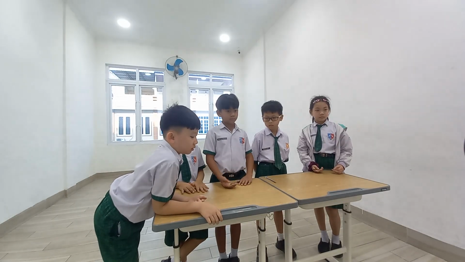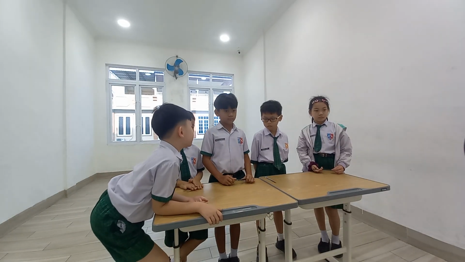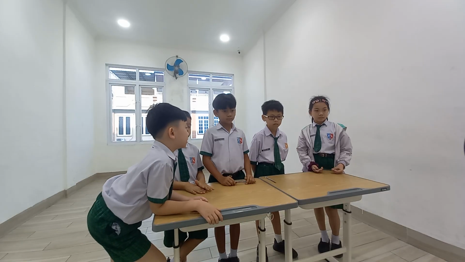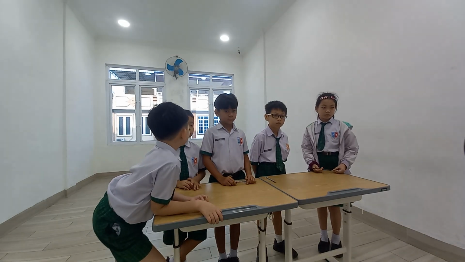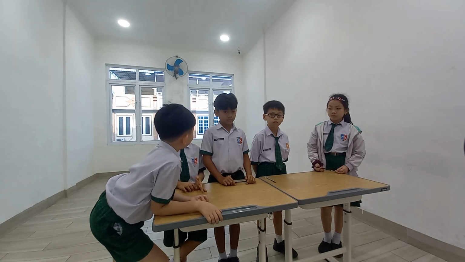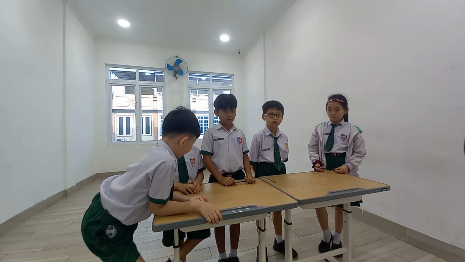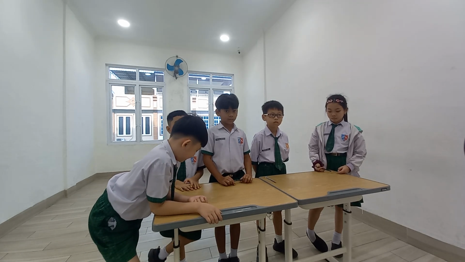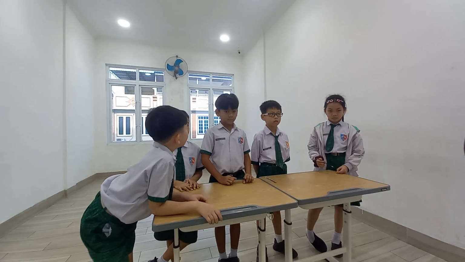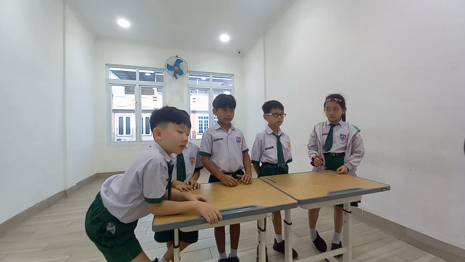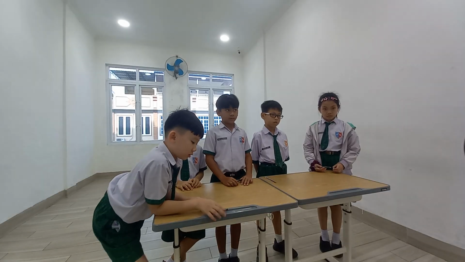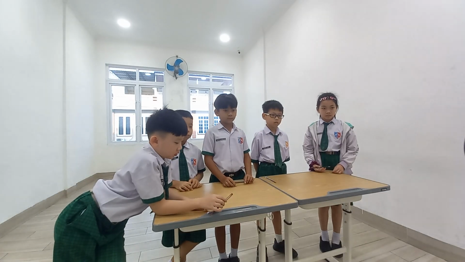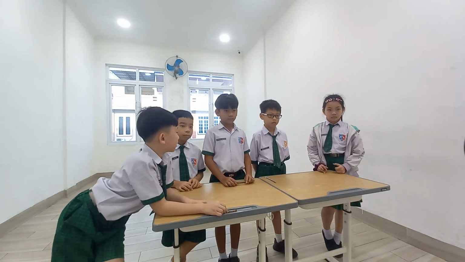Gideon, what 2D shapes can you find on a triangular prism? Okay, I don't know. 2 triangles and 3 rectangles.